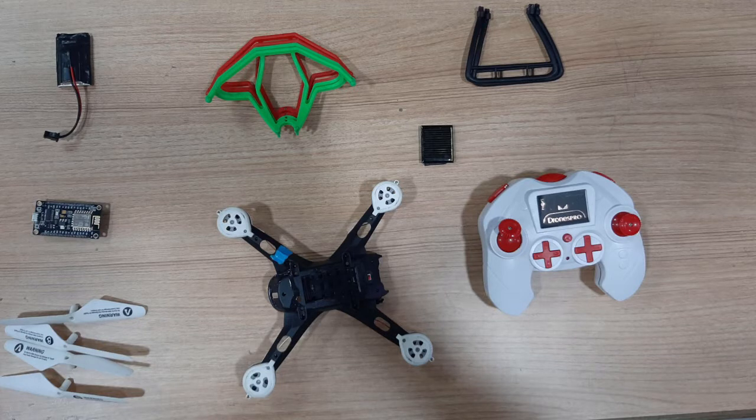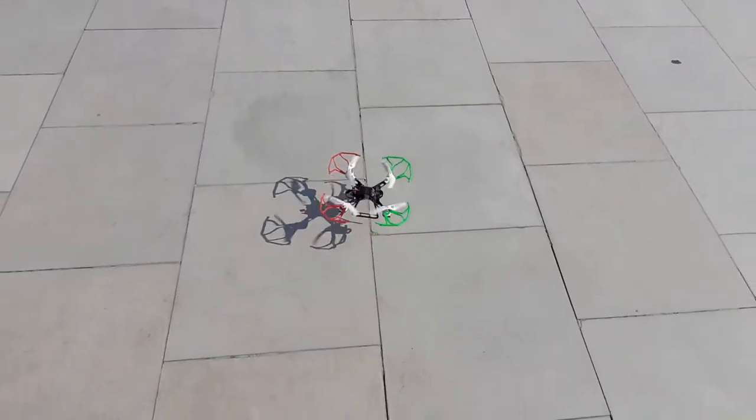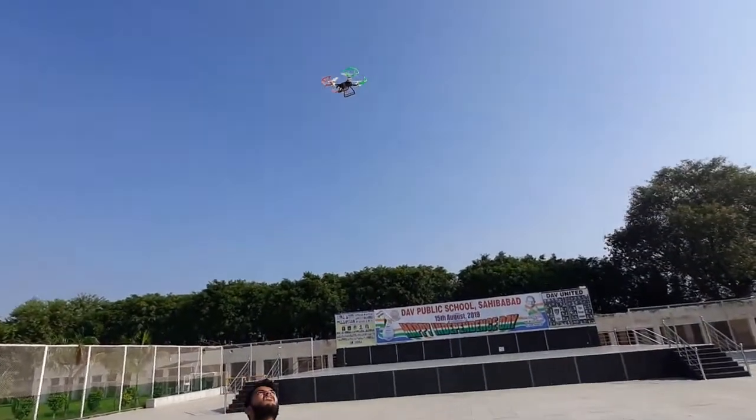Components used in the project are battery, node module, propellers, propeller guard, frame, solar panel, landing gears, and a transmitter. The advantage of the drone is that it comes at a very affordable price. Also, if it is damaged, its components can be easily repaired in a few minutes.